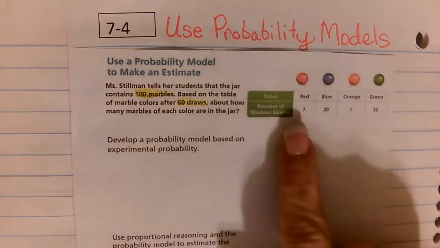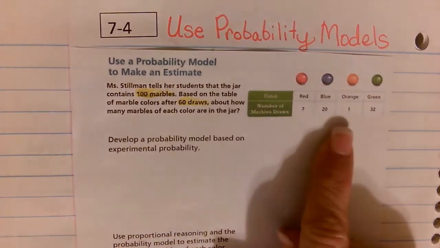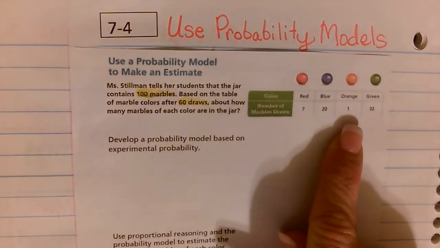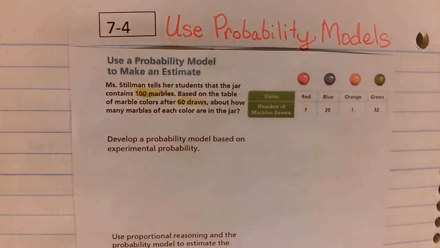Now take a look based on the number of marbles drawn. We had 7 red, 20 blue, 1 orange, and 32 green. But we're going to begin with developing a probability model based on experimental probability.